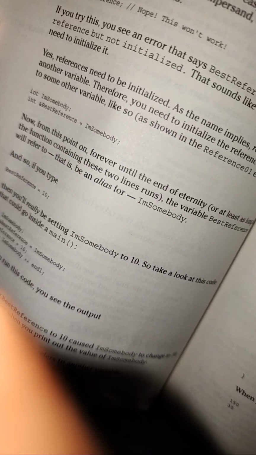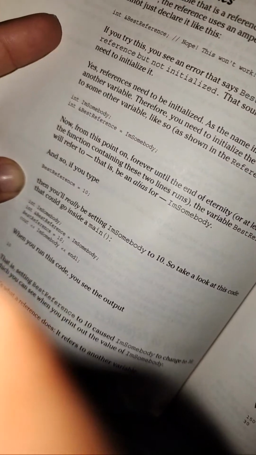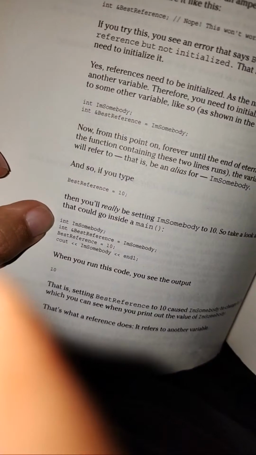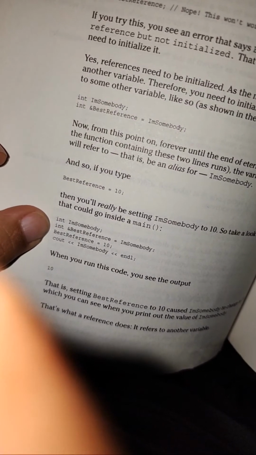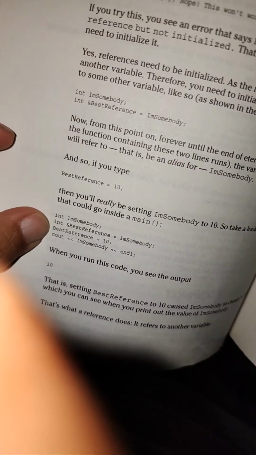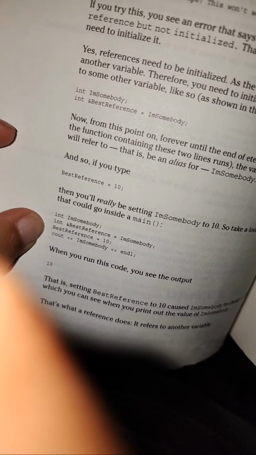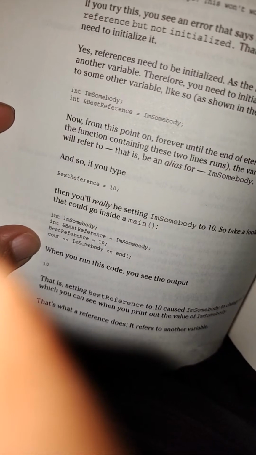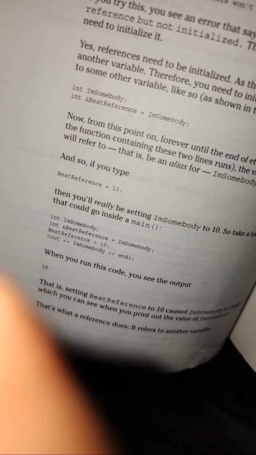So take a look at this code that could go inside a main. int imSomebody; int &bestReference = imSomebody; bestReference = 10; cout << imSomebody << endl; When you run this code, you see the output 10. That is, setting bestReference to 10 caused imSomebody to change to 10, which you can see when you print out the value of imSomebody. That's what a reference does. It refers to another variable.